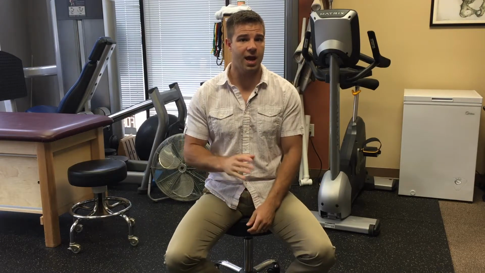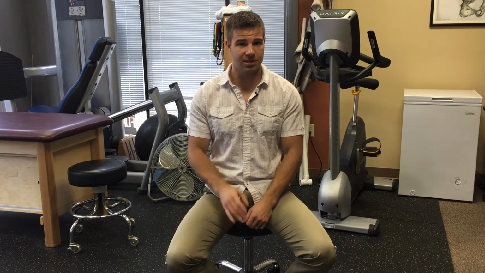Again, swimmers don't usually have a problem with mobility. They have a problem with strength and stability of their rotator cuff and their scapula muscles. Those need to be addressed.